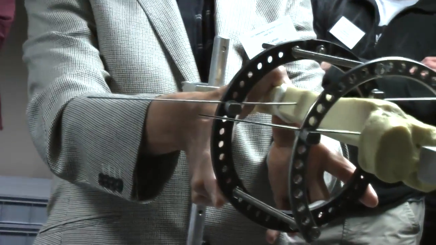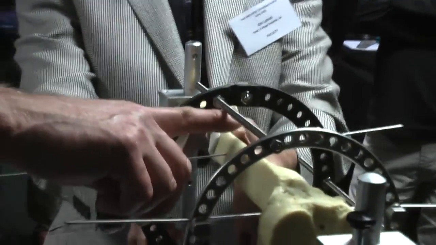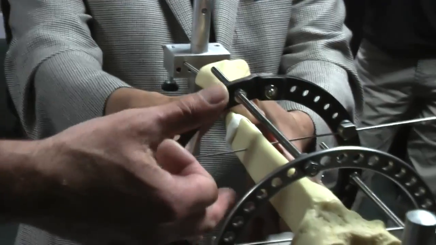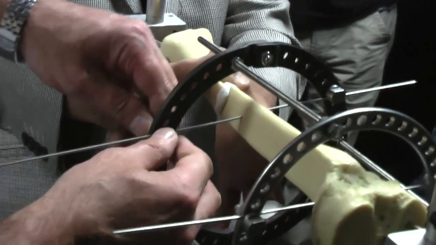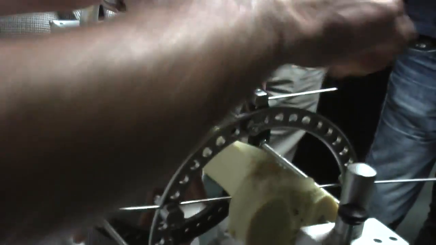Okay. Now, before we tension this second wire then, seriously, where is this bar in relationship to the tibia? It's just slightly anterior, so you need to just drop it a bit. There, that's fine. Yeah. That's fine.